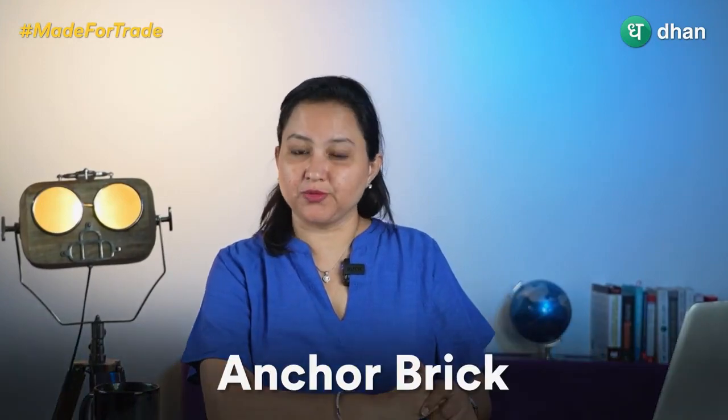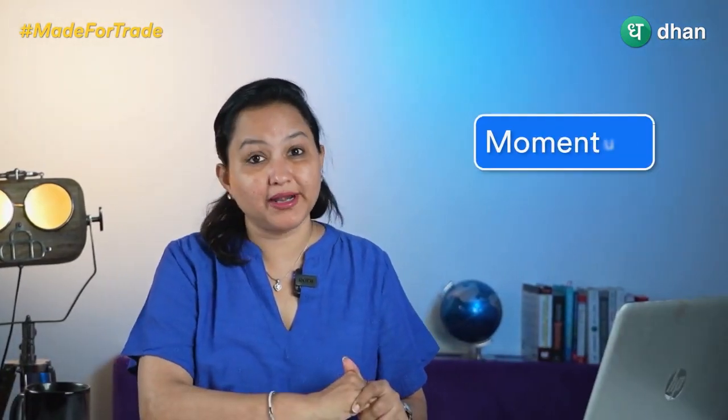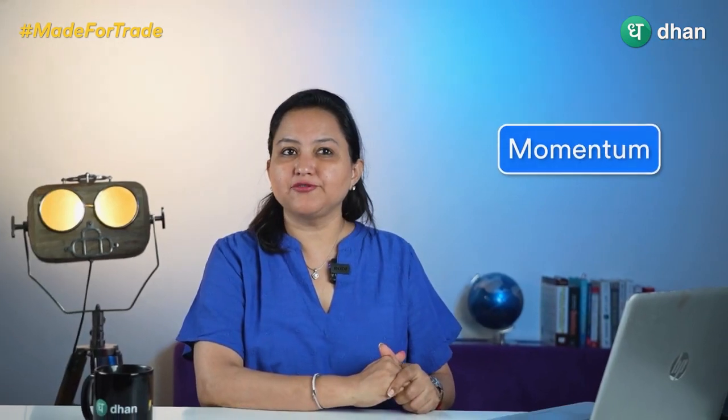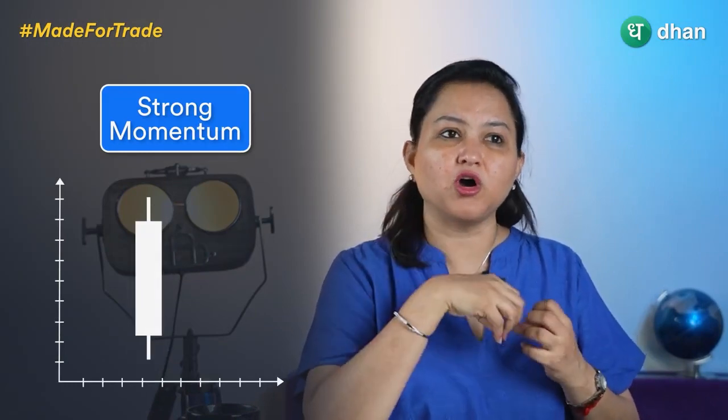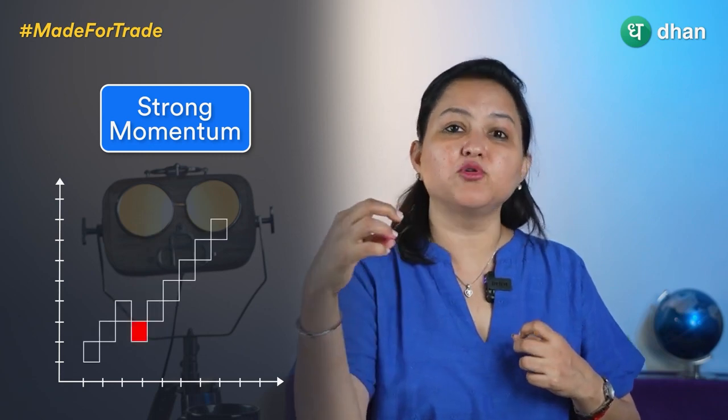The next important pattern that we are going to talk about is anchor break. So when we talked about momentum, when we have those Marubozu kind of candles, or we have those huge anchor columns formed in point and figure chart, or we have those tall bars which are formed in case of candlestick patterns, wherein there is a strong momentum, that's why a big bar or a big candle is formed, or there is a continuous movement in the bullish or the bearish direction.